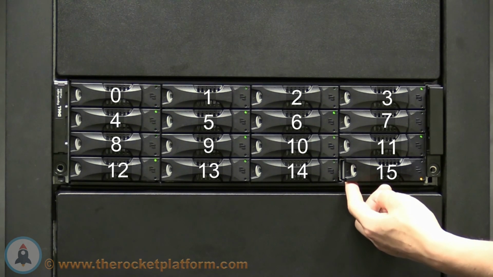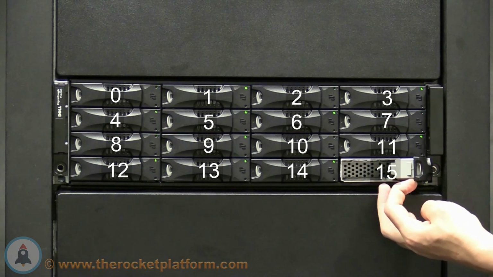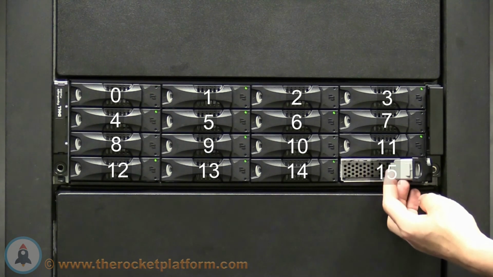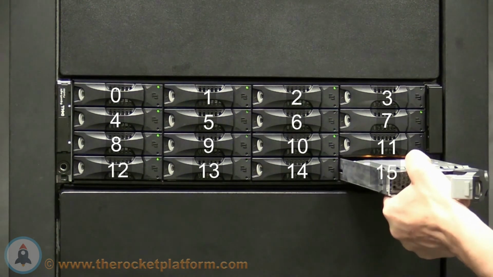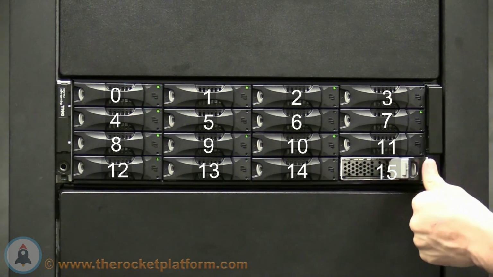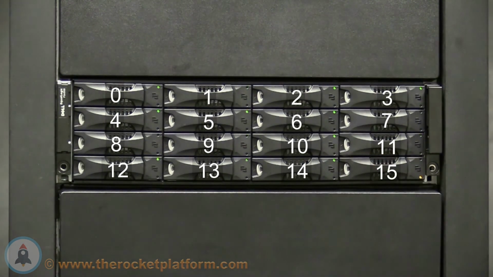Repeat this process until all the failed drives have been replaced, ensuring to stop for any subsequent RAID rebuild from any of the replacements. Prematurely replacing a drive before the RAID rebuild has completed may cause the Dell EqualLogic to freeze and subsequent data loss to occur.